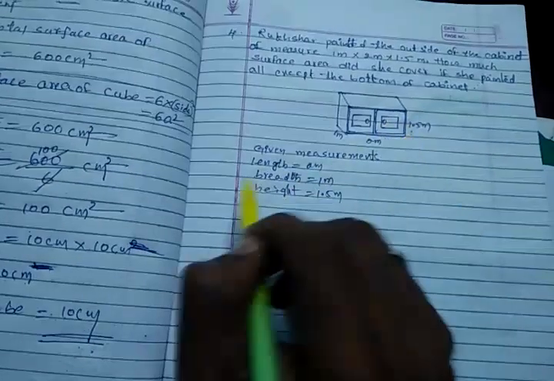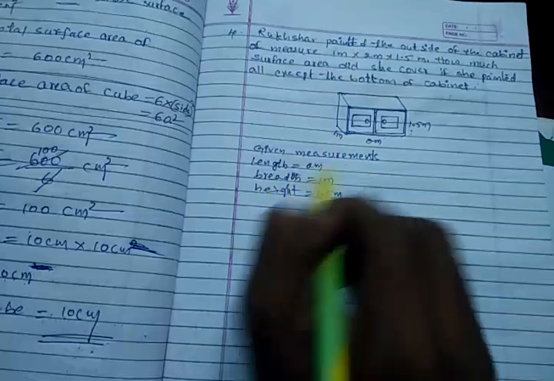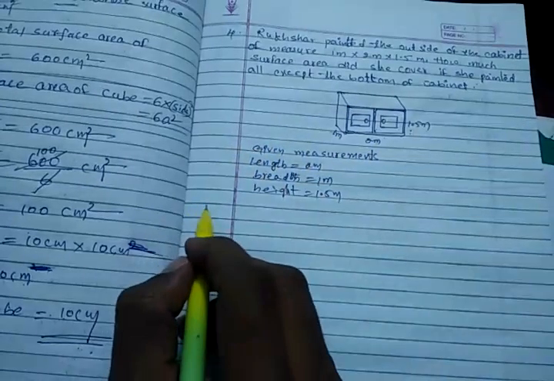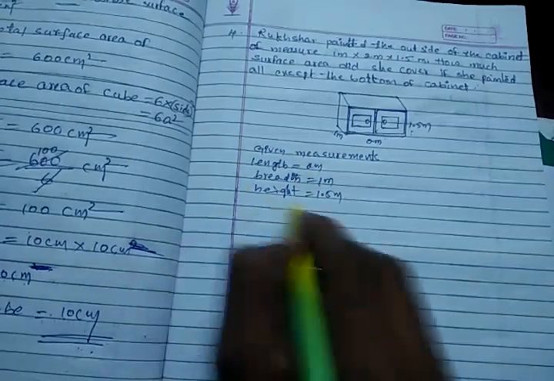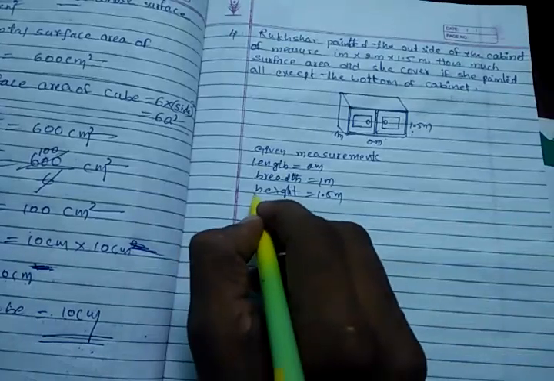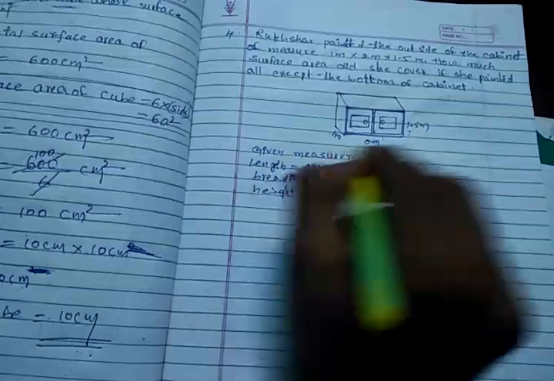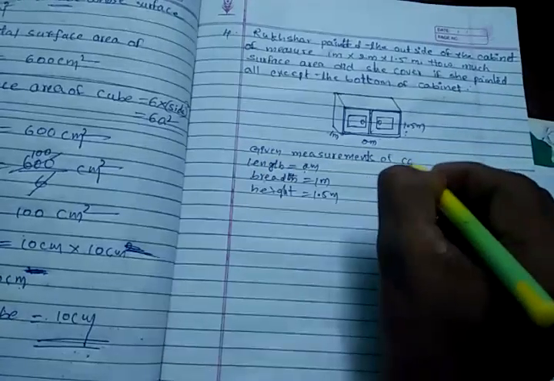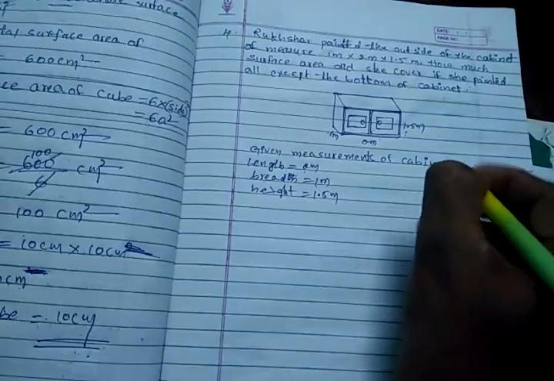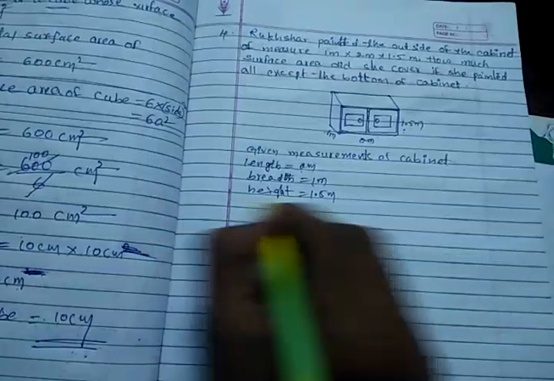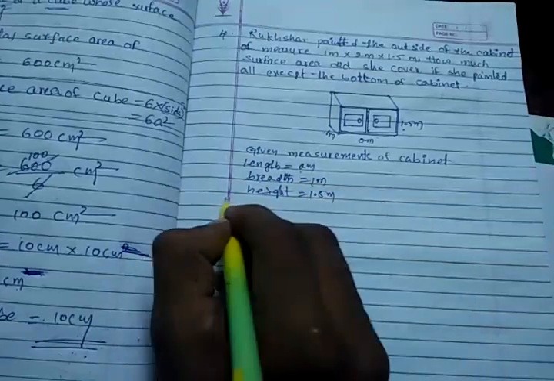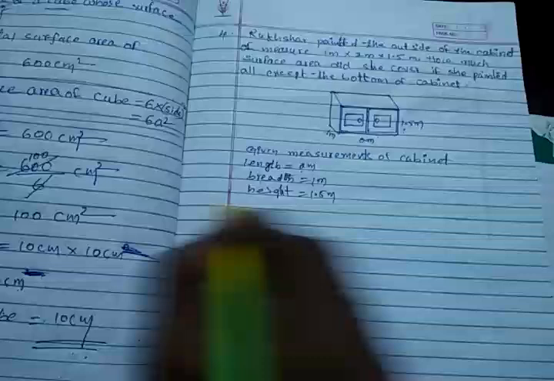So height is equal to 1.5 meter, breadth is equal to 1 meter, length is equal to 2 meter, as given in the question. Here we need the total surface area, using the length, breadth and height measurements of the cabinet.